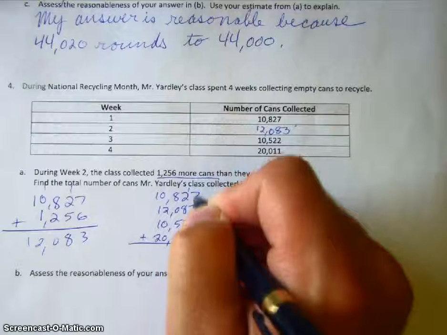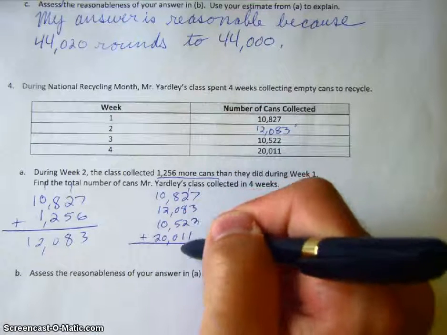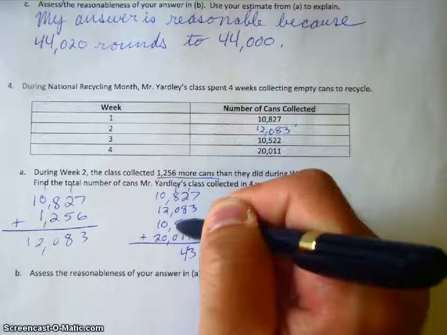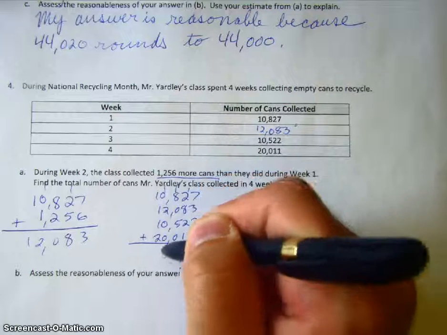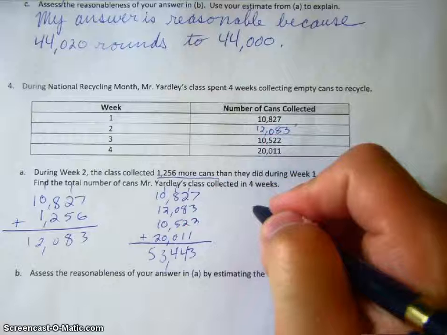So now we add up our 4 numbers of all 4 weeks. Again, make sure all your numbers are nice and straight in a line. And we get 53,443.